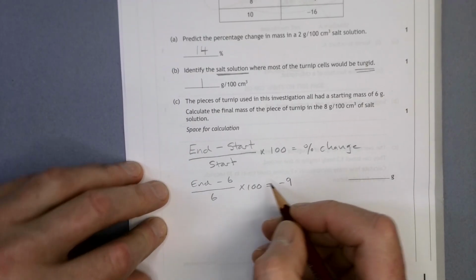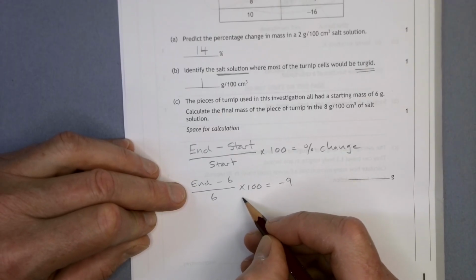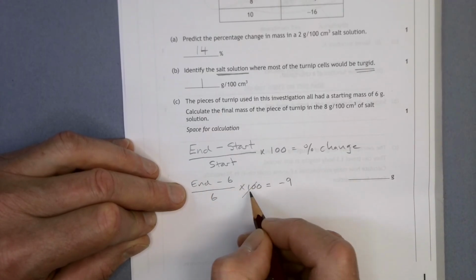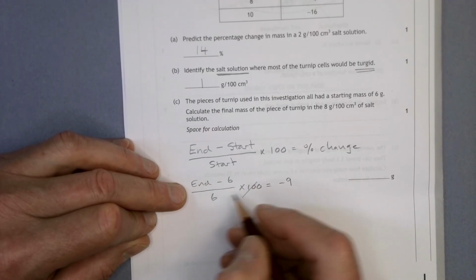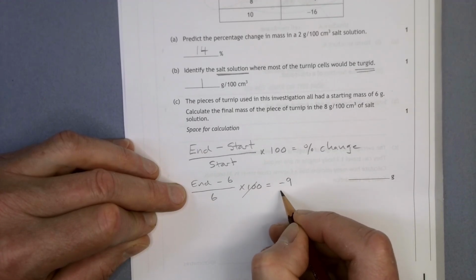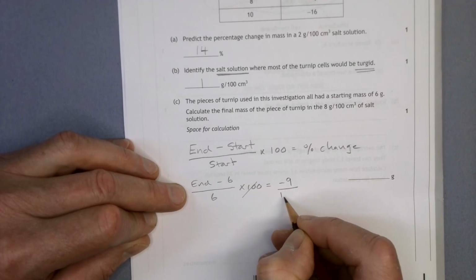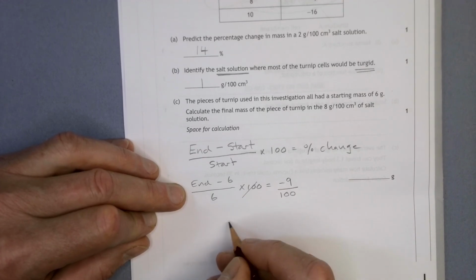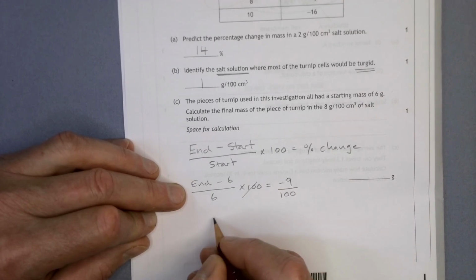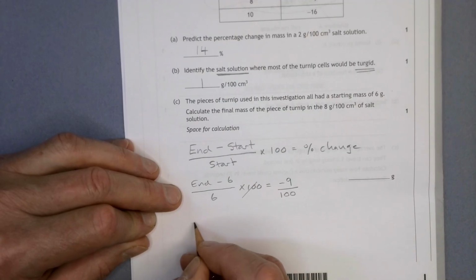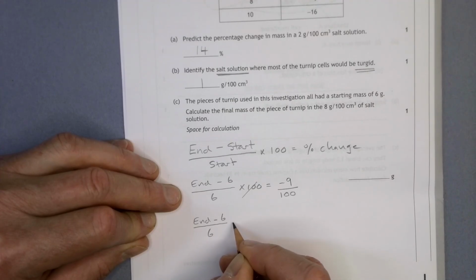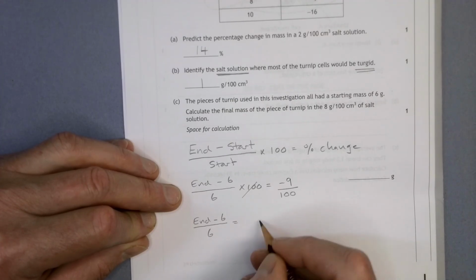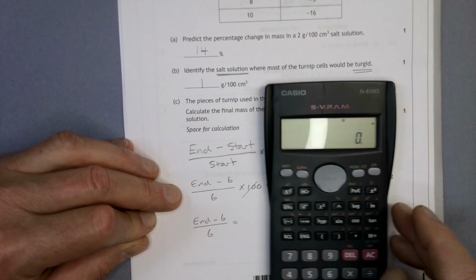Okay, well let's start off here. We're going to cancel this 100. If this side's multiplied by 100, we need to divide it by 100 to get rid of the 100. So that means we have to do the same thing to both sides of the equation. So we're going to divide that by 100. And so let's write out the whole thing again. We'll just do this step by step so it's nice and easy. I'm going to go down here. So end minus 6 divided by 6 equals, and we'll do this sum and we'll get what it is.